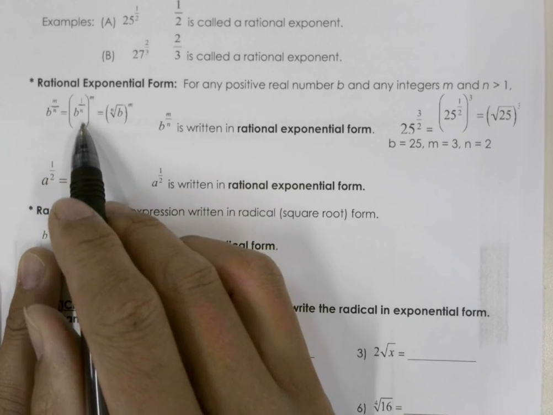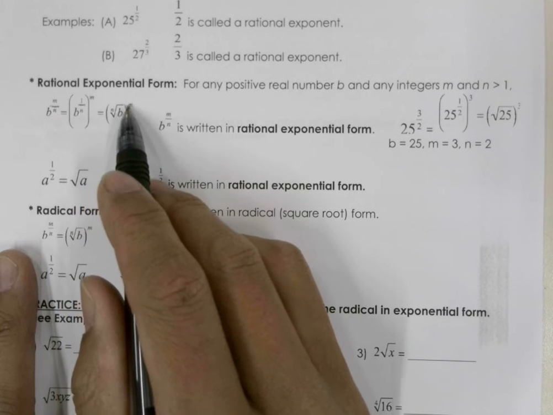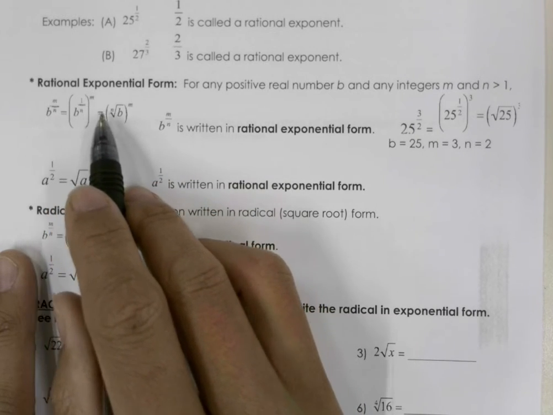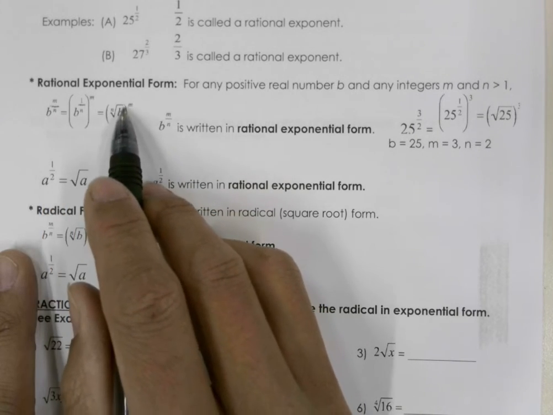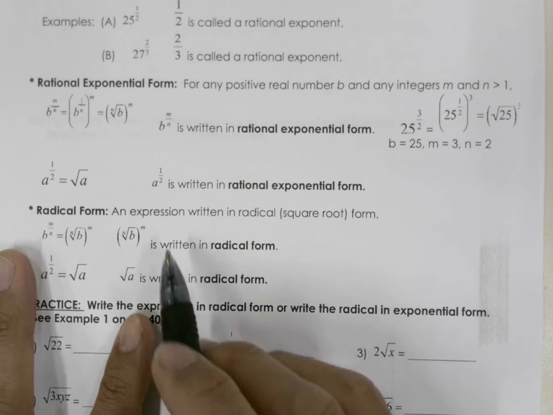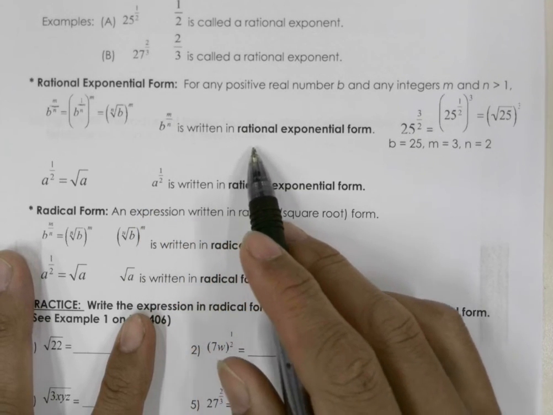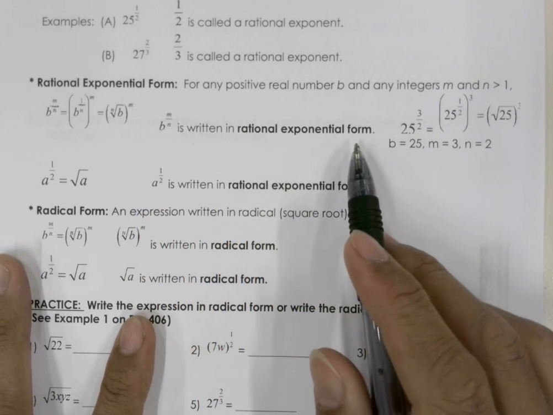From there, we can rewrite this expression as the radical with a root index of n, of b, all to the power of m. b to the power of m divided by n is written in rational exponential form.